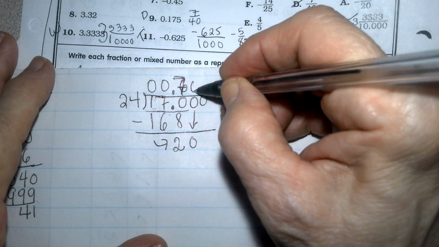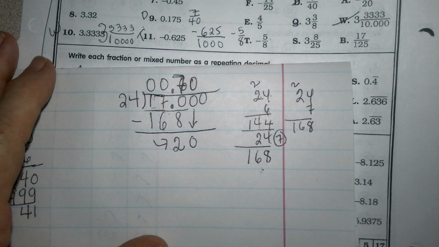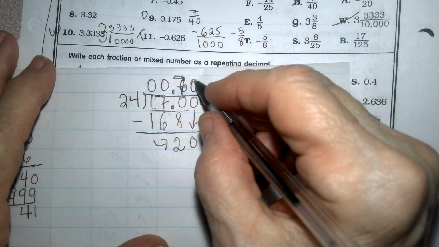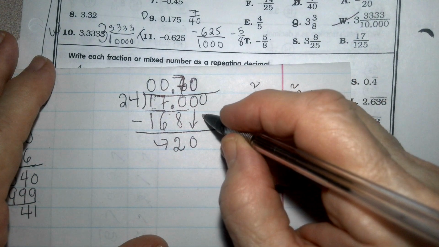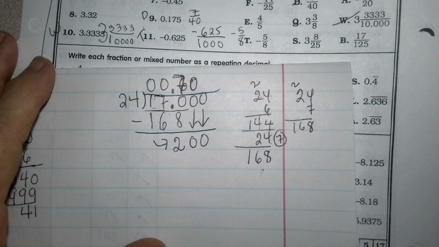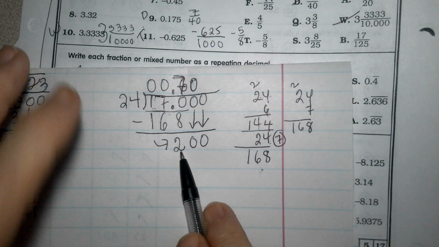What do I put for a no? A 0 for no. Now, here's the only time when you get a 0, you can bring down another brother to help you out. But you still have to do that division there. So I can bring down another brother. And now 24 will go into that. So this is like $2.